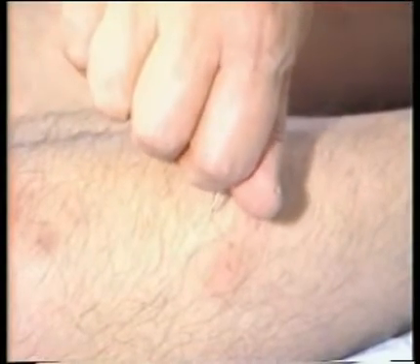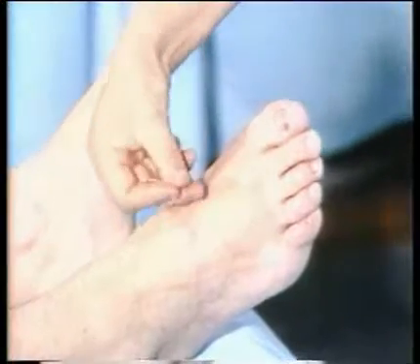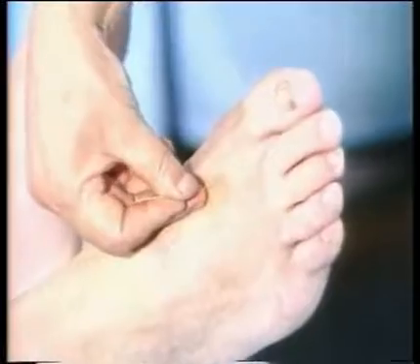Puncture Fenglong, stomach 40, to resolve phlegm. And Taichong, liver 3, to pacify the liver and expel the wind.